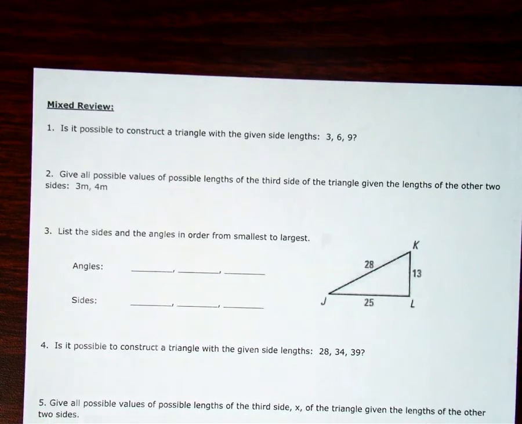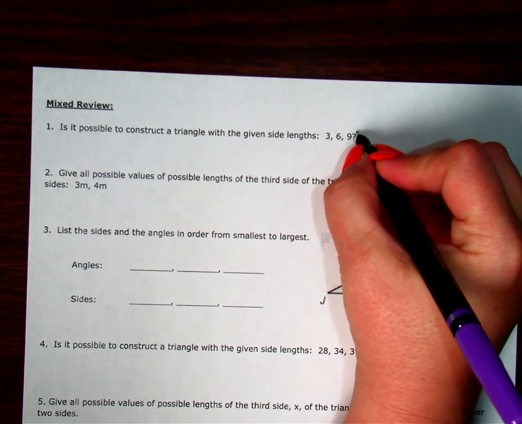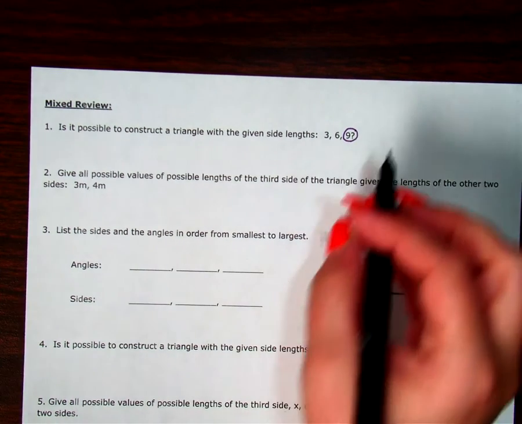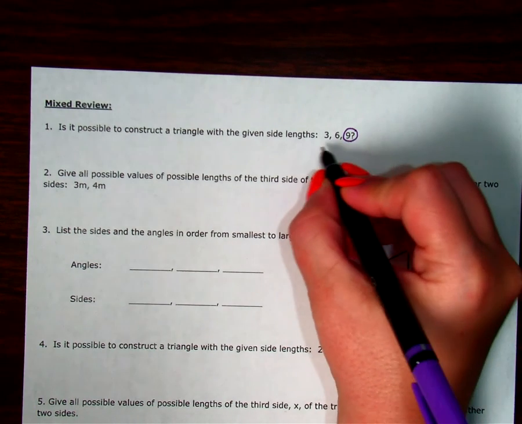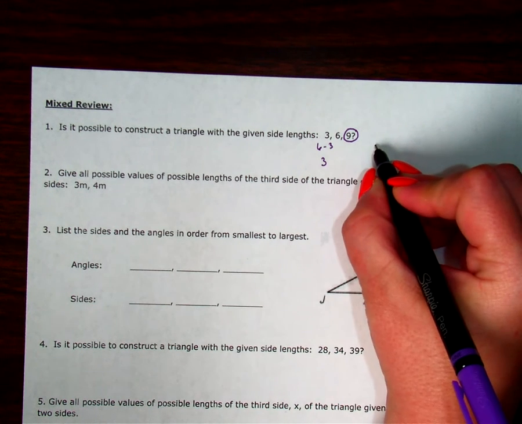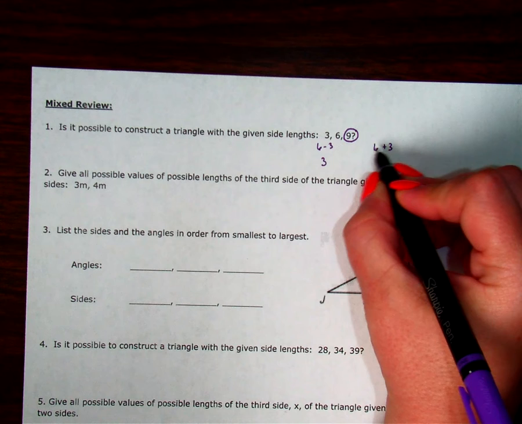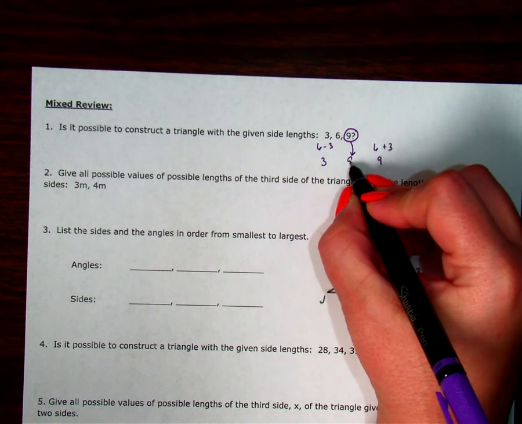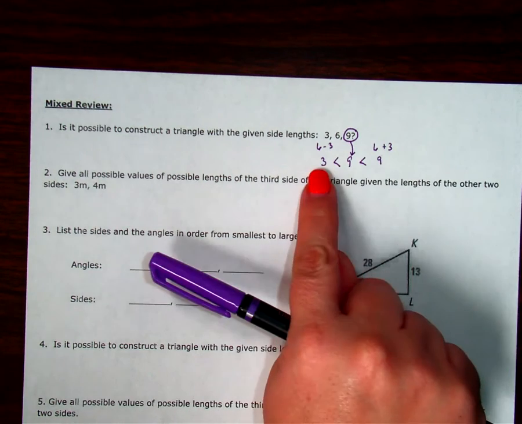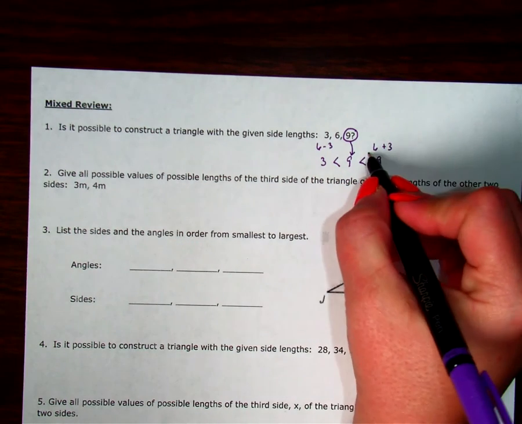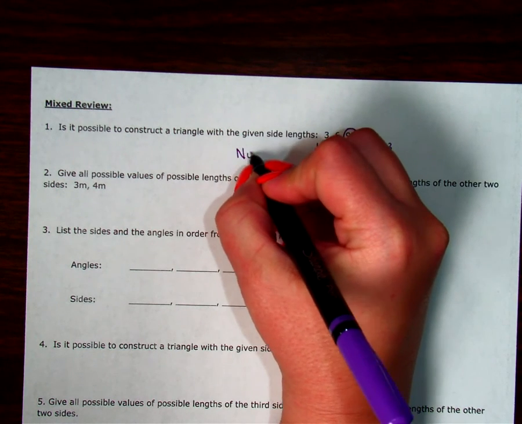Okay, so is it possible to construct a triangle with the given side lengths of 3, 6, and 9? So I'm going to take this third side and I'm going to say, does it fall in between the 3 and the 6? So the difference between 3 and 6, make sure we want the positive difference. I'm going to do 6 first. And then the sum, 6 plus 3 is 9. Does 9 fall in between 3 and 9? So if I look at this side, 3 is less than 9. Yes. 9 is less than 9. No, 9 is equal to 9. So no, I cannot make a triangle with those two sides.